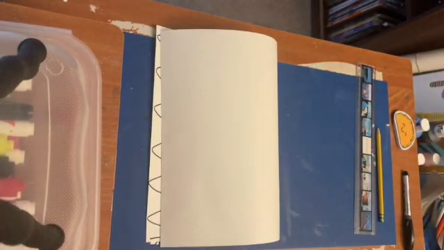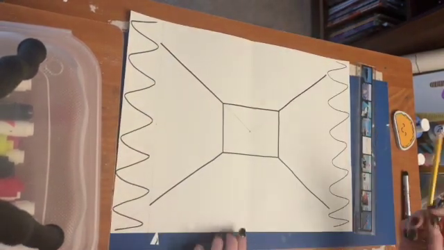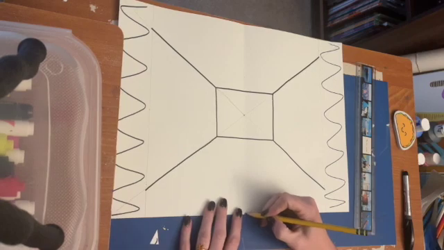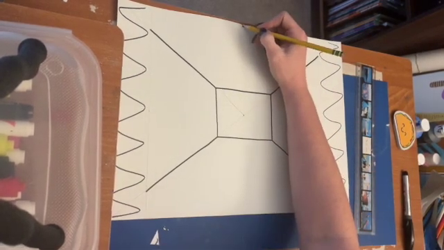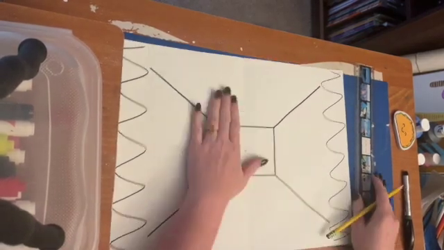And that's going to mark the exact center of the paper. So I didn't crease the paper all the way. I just did a little boop on the top and a boop on the bottom. And now you can see the center of the paper. And I marked it with a pencil just so I can really see it.